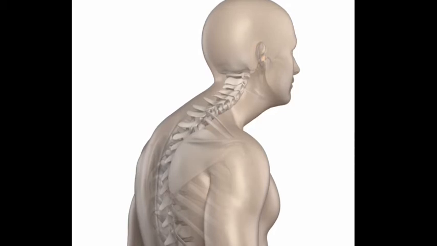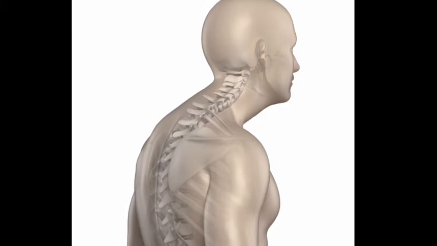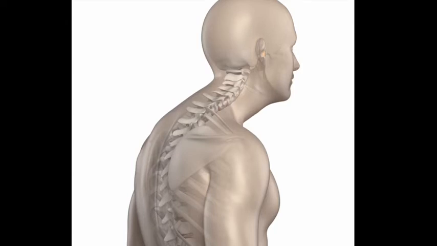When that happens, eventually you start to lose the space in between the vertebrae that produces the curvature. So you have vertebrae, especially in the lumbar region, just sitting on top of each other, and that's not good. That can cause a lot of pain, because every time you move, it's like the bone grinds against another bone.